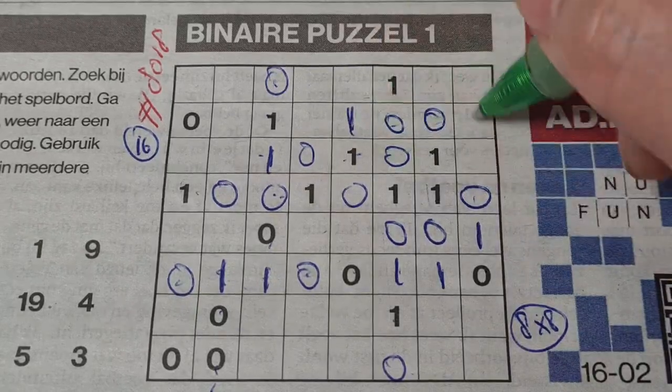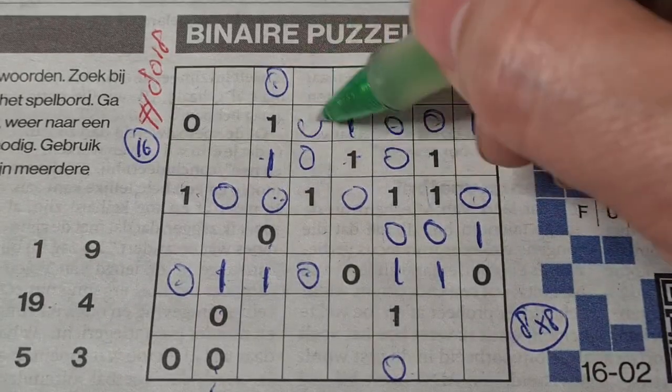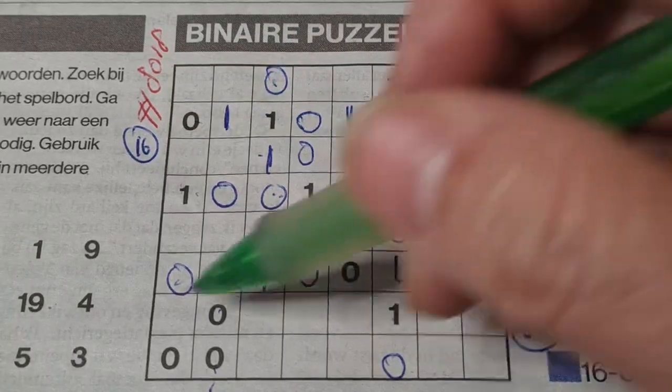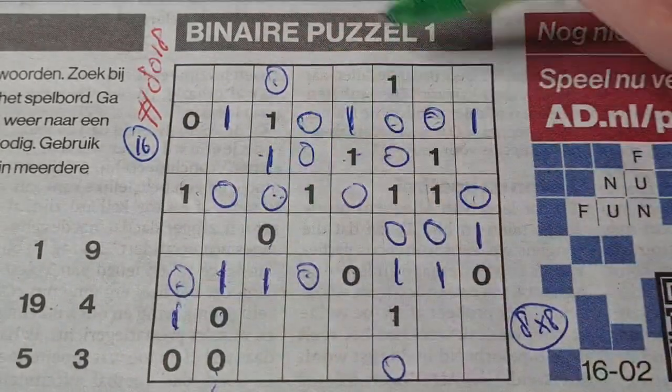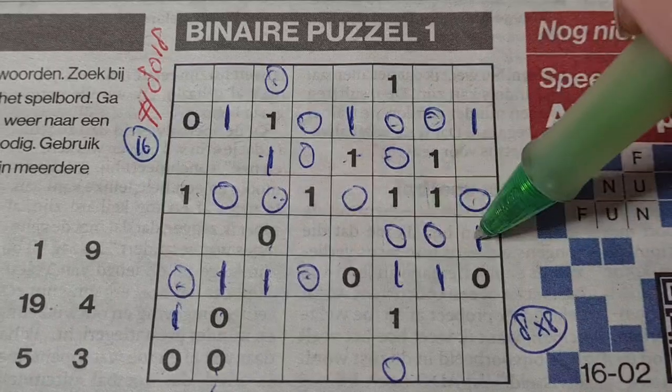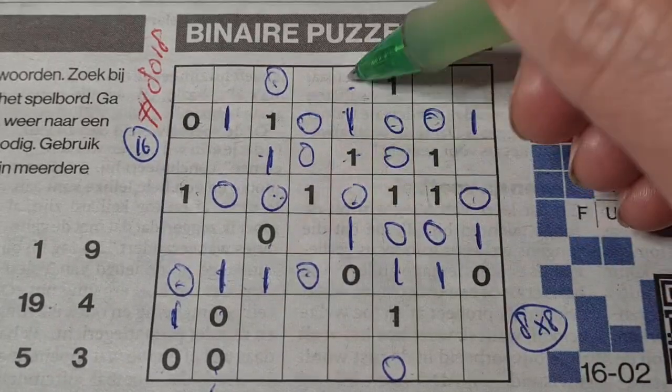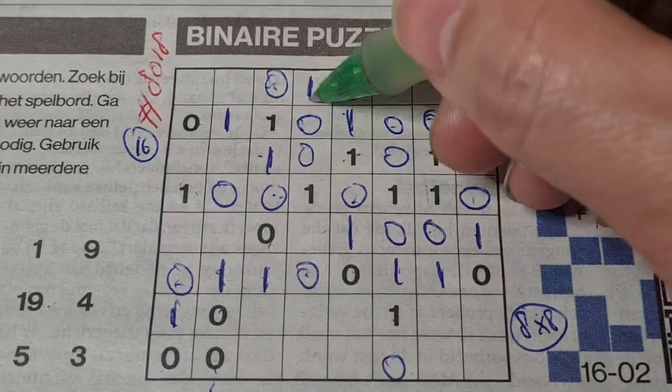Double O here, 1, there, 1. Between the ones comes an O. 4 O's we have here, so the rest are ones. Between the O's comes an 1. Double O here, 1, there, 1. Double one here, no, there, no. Between the O's comes an 1.